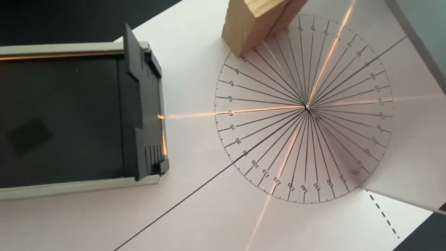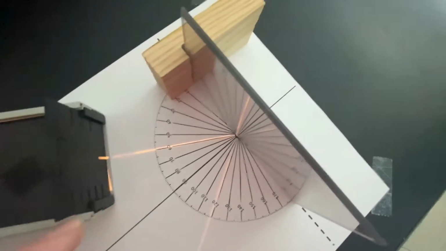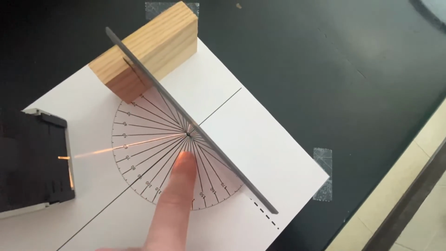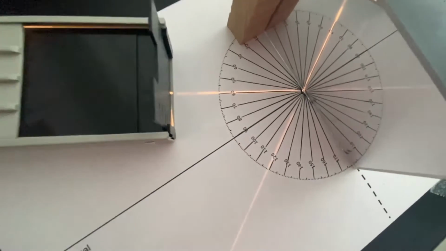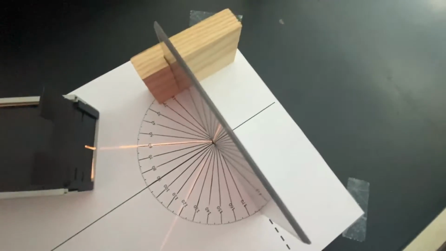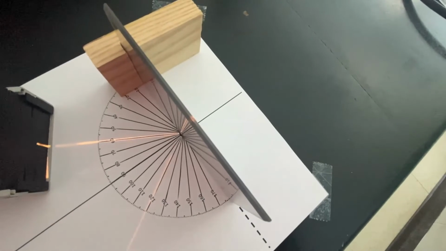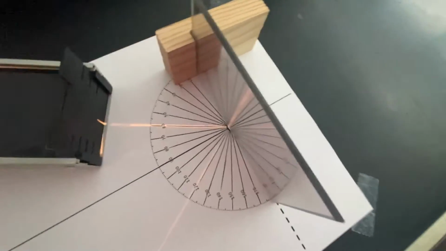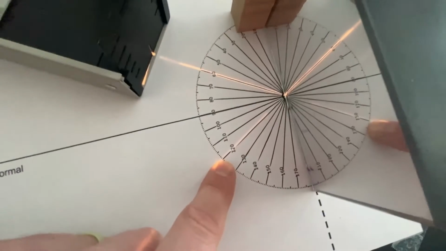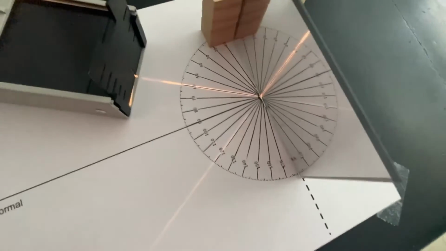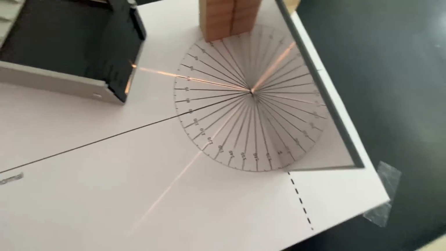So that 60 on the protractor is where the ray of light is traveling. Now, it hits the mirror and then bounces back. And pay close attention to where it comes back out. Now, it lines up almost perfectly with 120. Now, what do those have to do with each other? Well, they don't really seem to have any kind of association with each other.